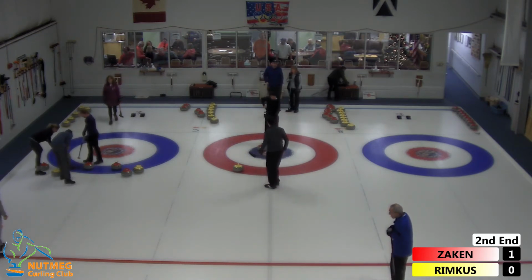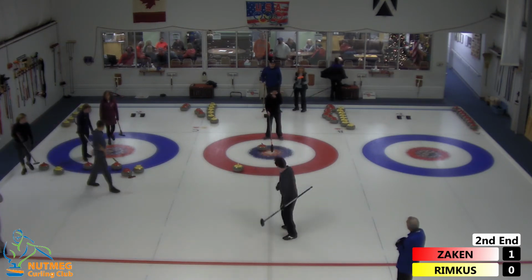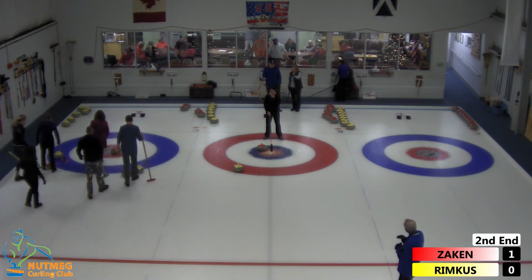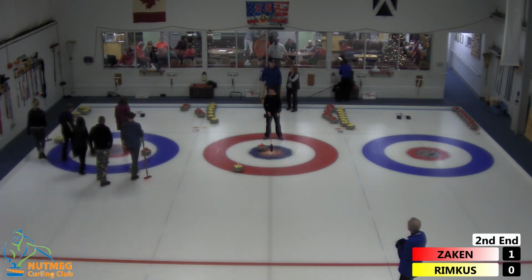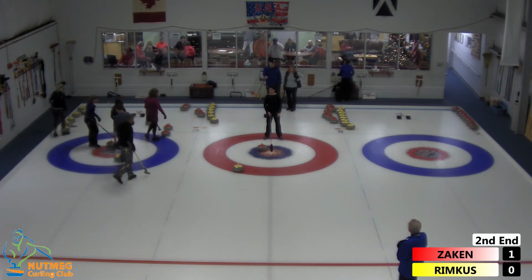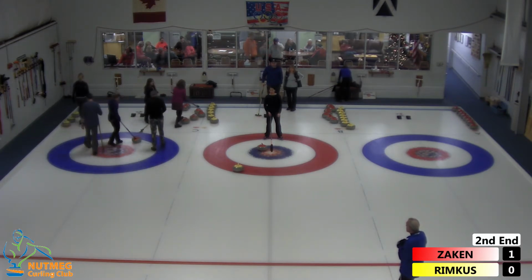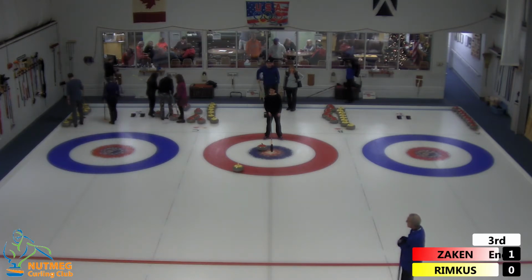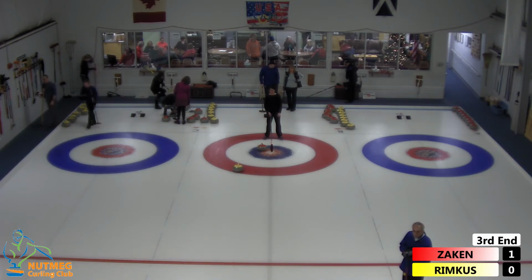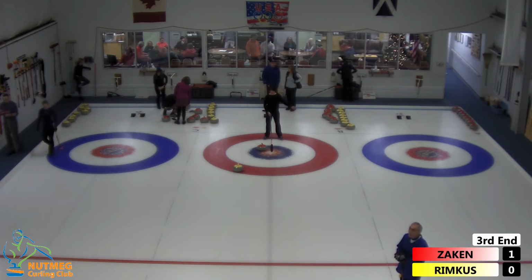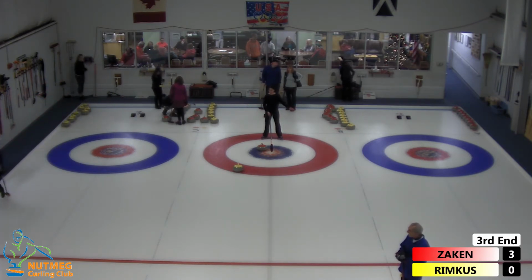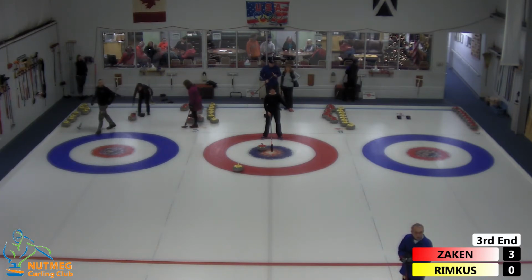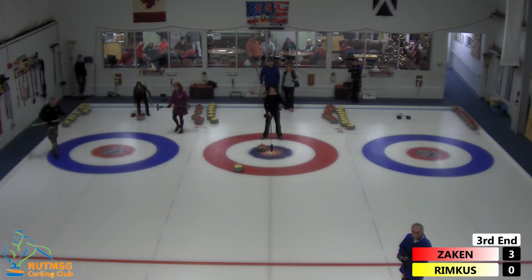So pretty straightforward. Oh, and on sheet C, they come up short. And Mark steals 2. So Zaken takes an early 3-0 lead. Let's see if I can remember how to update the scorecard. Okay, so the end is now the third end. And red score is now 3. Okay, so Mark Zaken takes an early 3-0 lead.